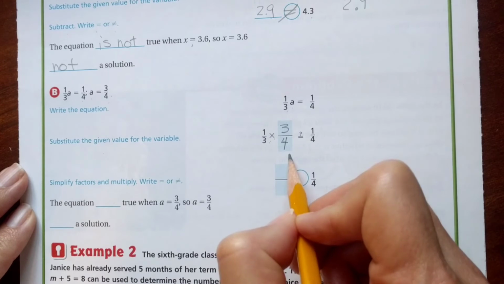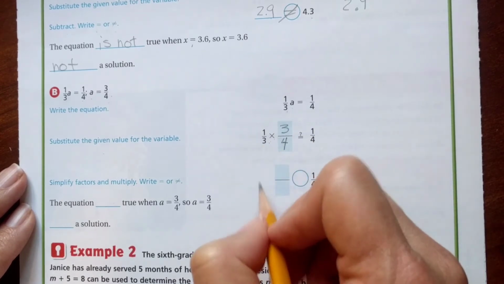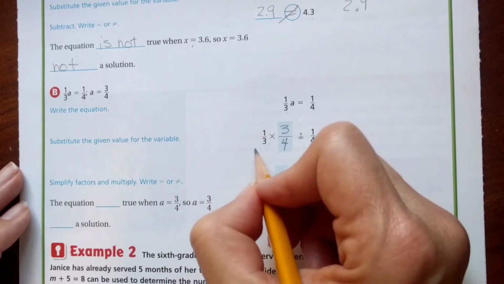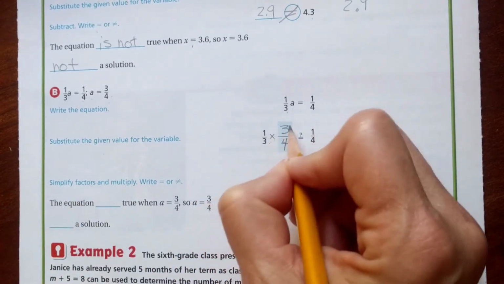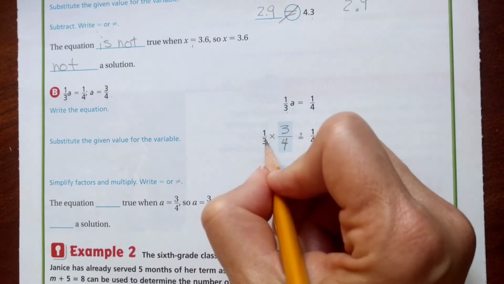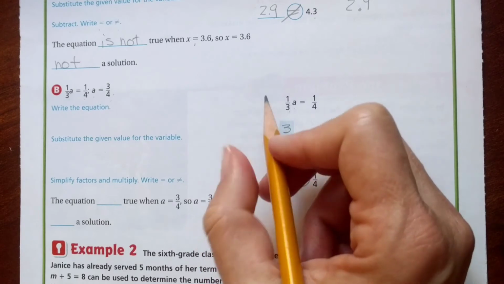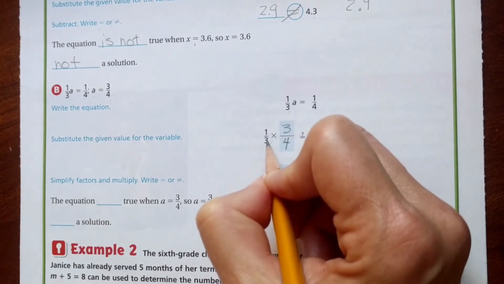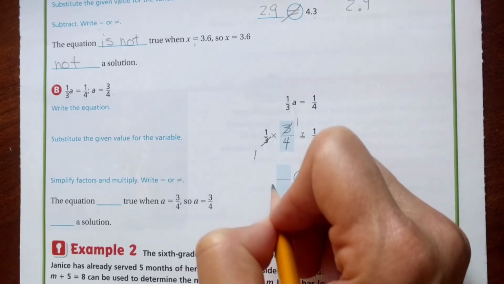All right, so we substituted. Now, again, I don't know about you, but I like to do a little side work here. If I go back to my chapter 2 skills, I can notice that I could cross cancel right here, because 3 and 3 have a common factor of 3. So I can say 3 divided by 3 is 1, 3 divided by 3 is 1. I can cross cancel those.